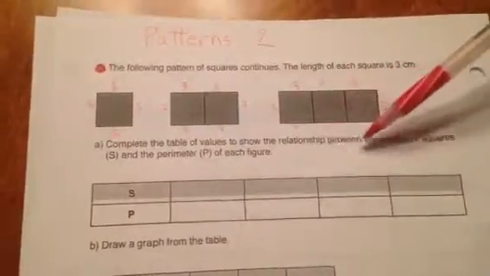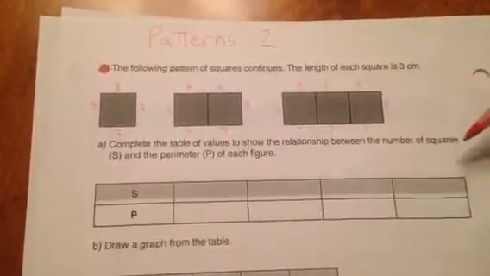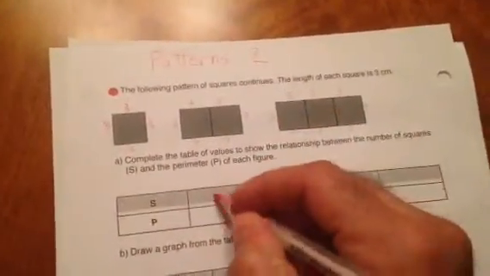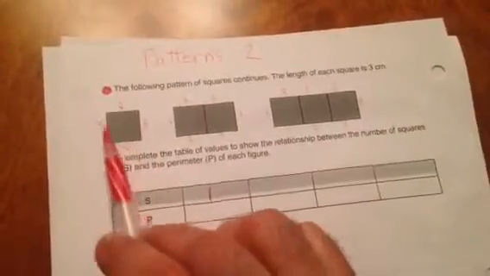if I look at this problem, it says in A, complete the table of values to show the relationship between the number of squares S, I'm going to call squares S, and the perimeter P. Perimeter is all the way around, so I'm not concerning myself with the sides that are inside. I'm only going to add up all the 3's that are on the outside. If I only have one square, what's the perimeter? Going all the way around, 3, 3, 3, 3, that's 12.